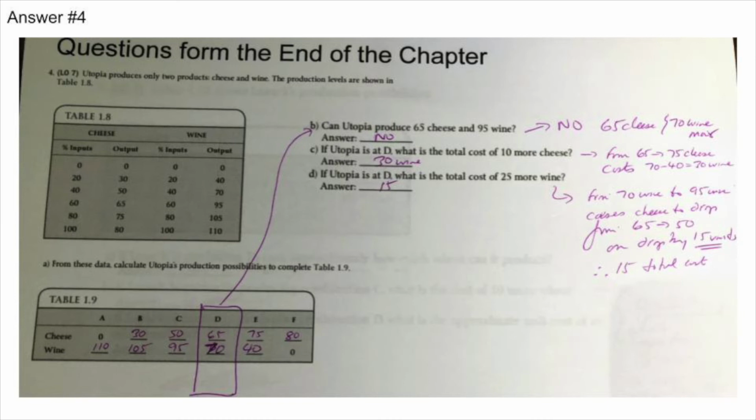This is the same table as we've looked at before. It's just a revised format for exactly the same table. So what we have to do is to put it in on this table here.